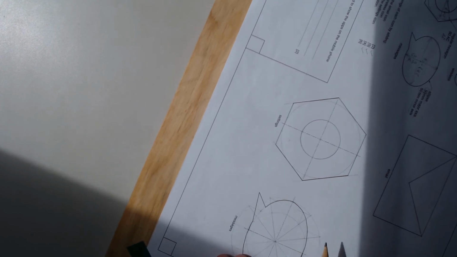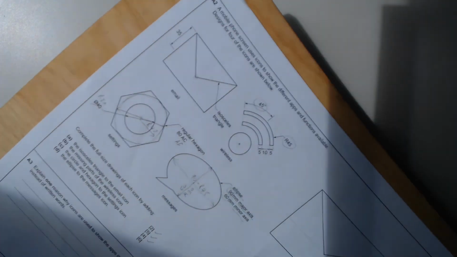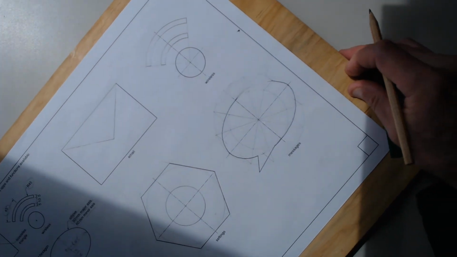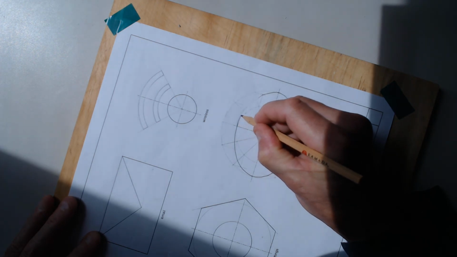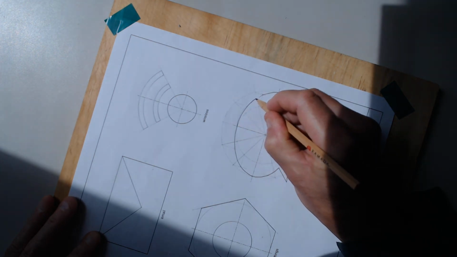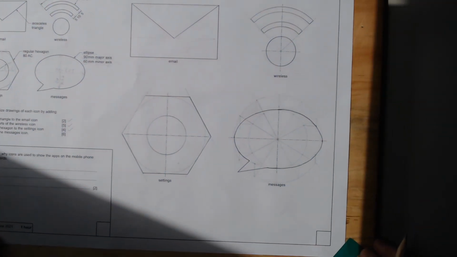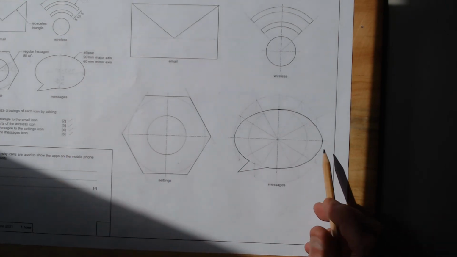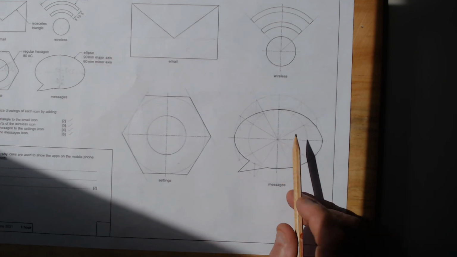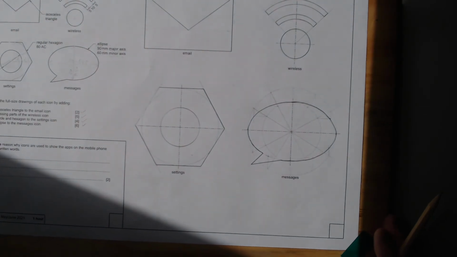Just want to rub out this line here slightly, just want to tidy this one up. Okay guys, there you are, that's my ellipse. Okay, that's worth 6 marks, and you can see it's worth more marks because there's a lot of construction involved, and then of course the freehand of that ellipse is not that easy, but it's doable.